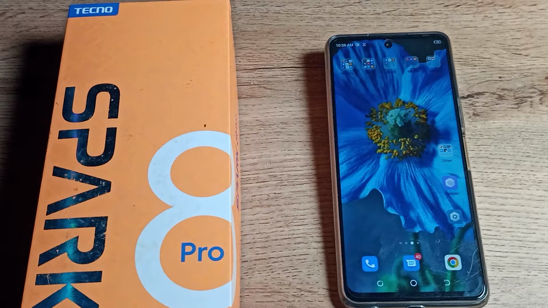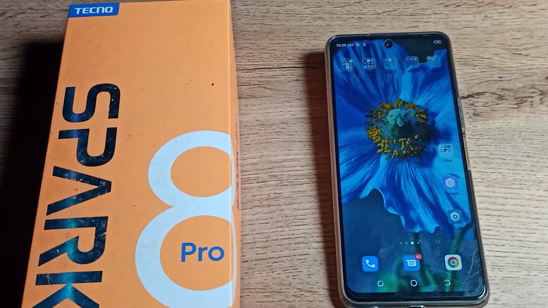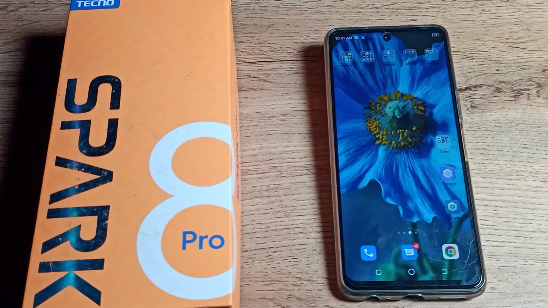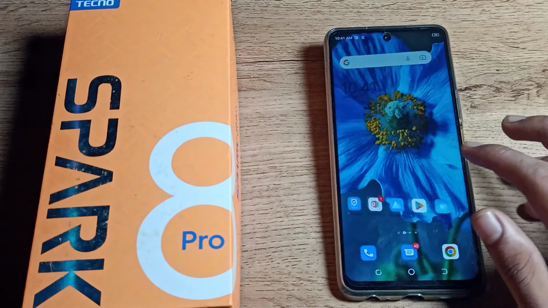Today we are going to talk about the Tecno phone OTG connection setting. In this video I will show you how you can enable your OTG connection in your Tecno phone. Now let's see how to enable it.